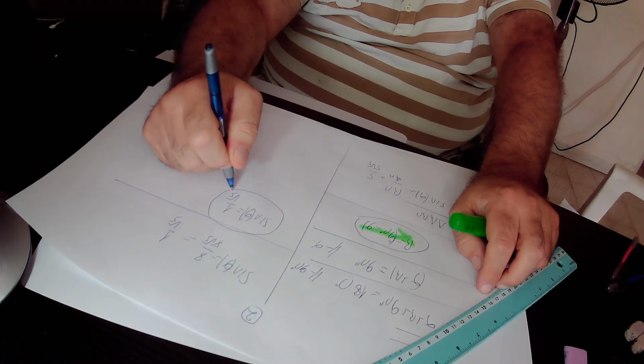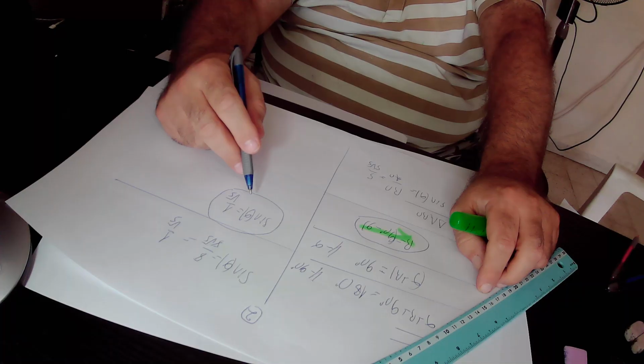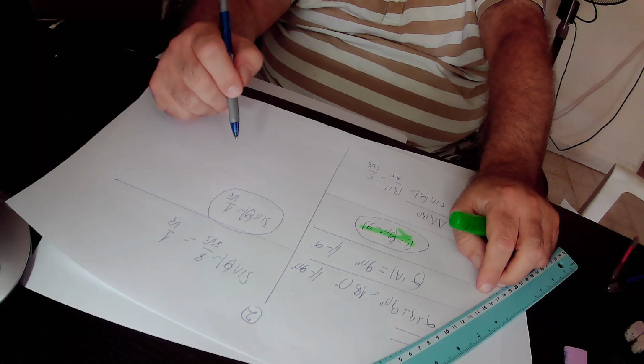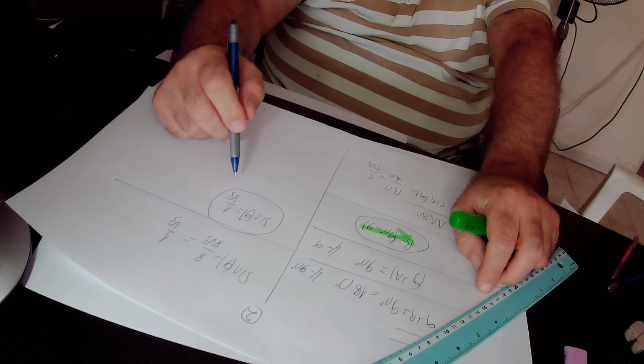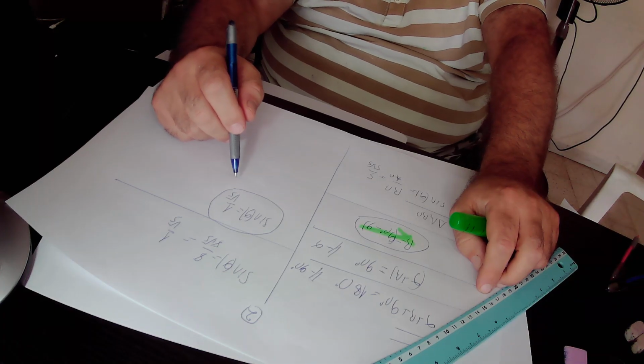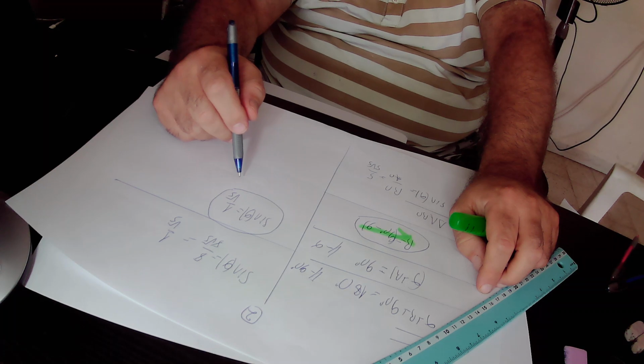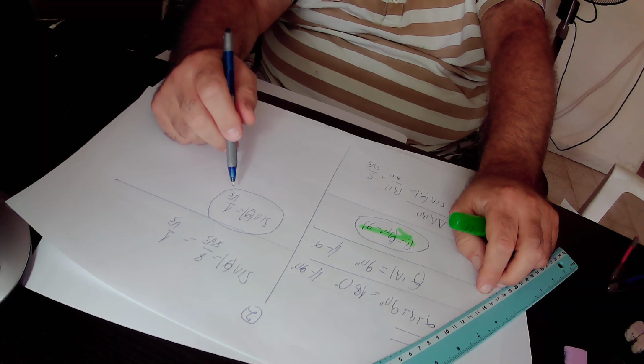Our task is to find out the value of angle alpha itself, or the size of angle alpha. In order to find out the size of angle alpha, we'll operate the opposite function of sine, that is arc sine, on the result of sine alpha, that is 1 over square root of 5.